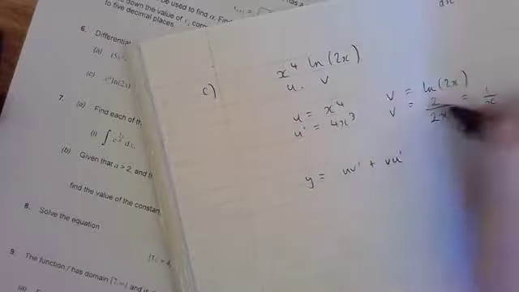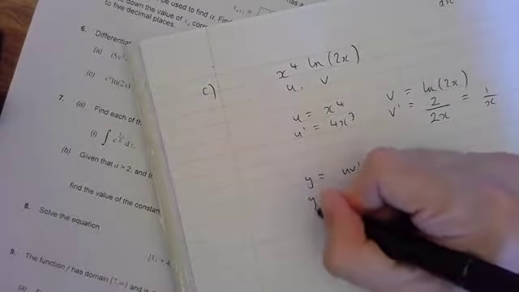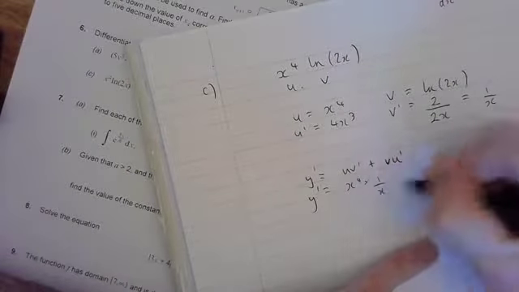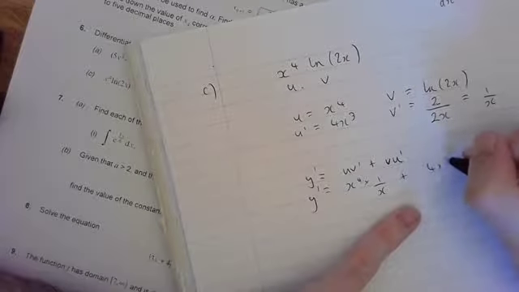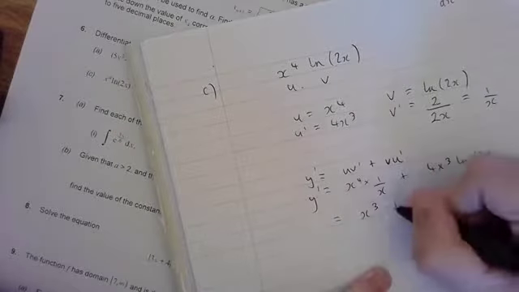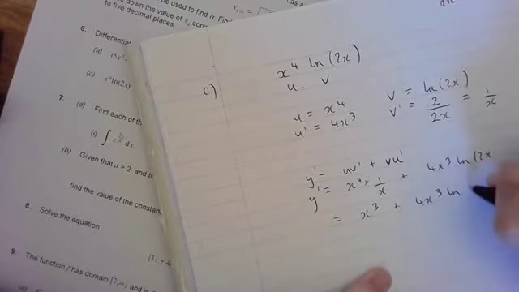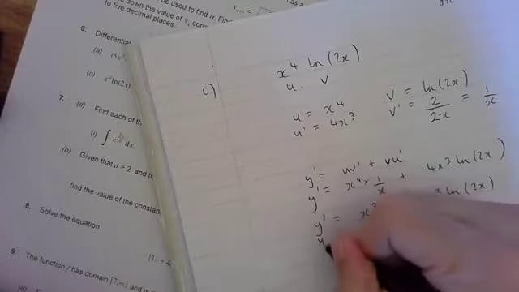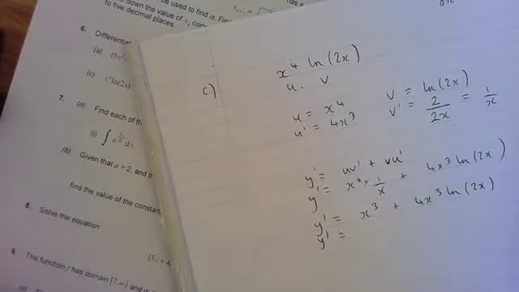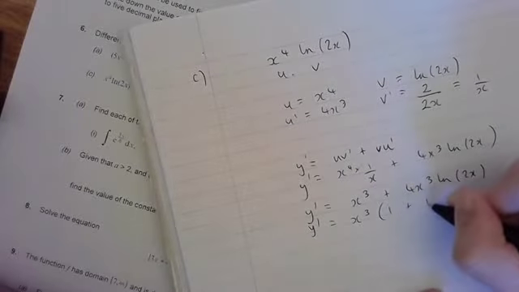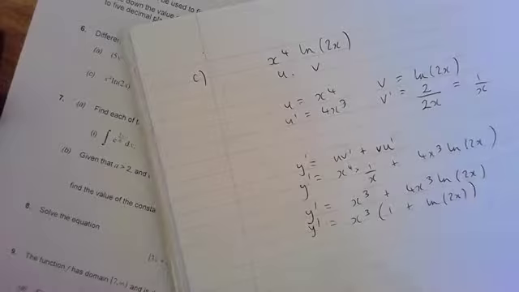just multiply across the diagonals, so I'm going to get y dash is equal to x to the power of 4 times by 1 over x, and then plus 4x cubed times by ln of 2x. So that's going to become x cubed plus 4x cubed ln of 2x. And then in C3, we should always try and take out any factors if we can. So x cubed and x cubed in both. So it's going to be 1 plus ln of 2x. Okay?